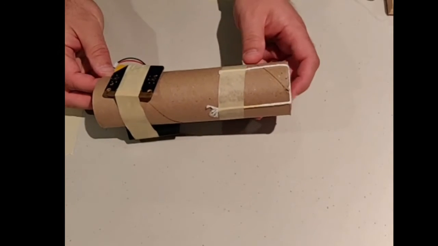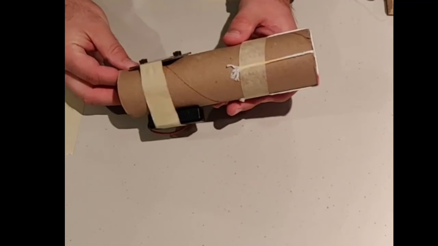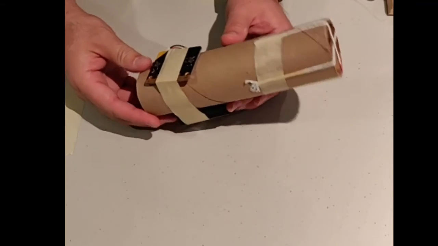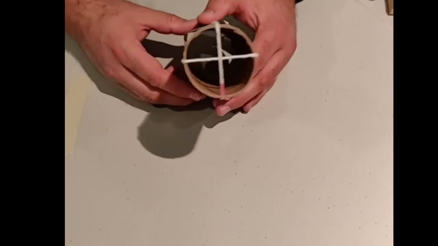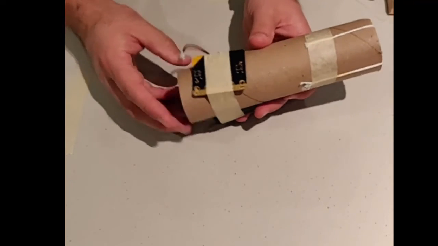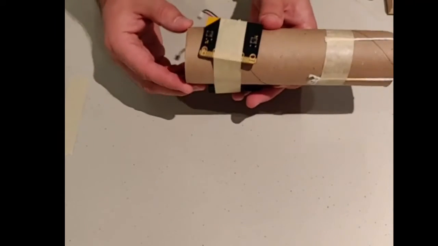So here we have a clinometer. For those that know, a clinometer is used to measure the angle of something. And here we've got a little target on there. If I hold this at a certain angle, then we can use this to measure at what angle from the horizontal it is.